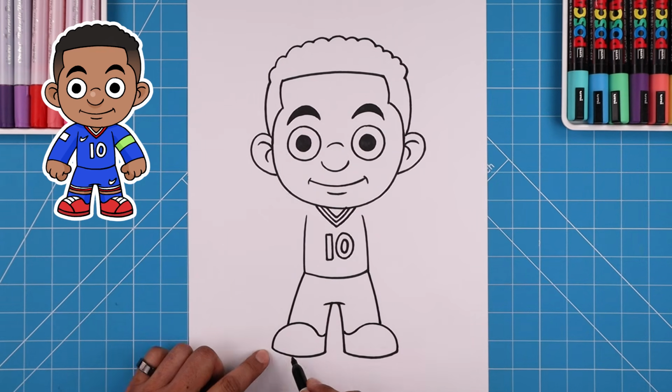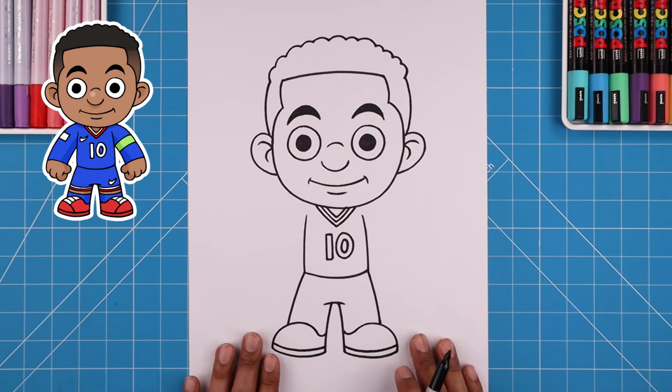Let's add a thick sole across the bottom. We're going to take this curve, step up, and trace that across on both sides. And then we want to add some more detail to the feet.